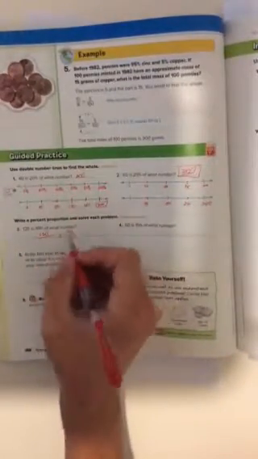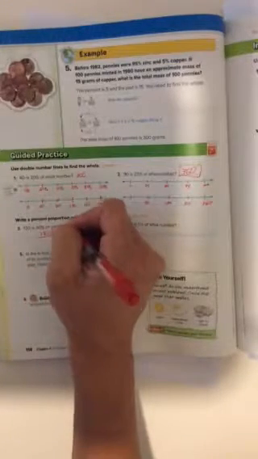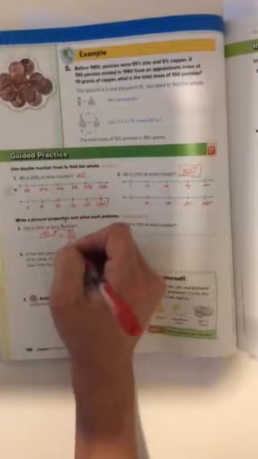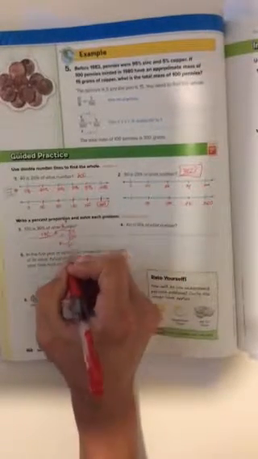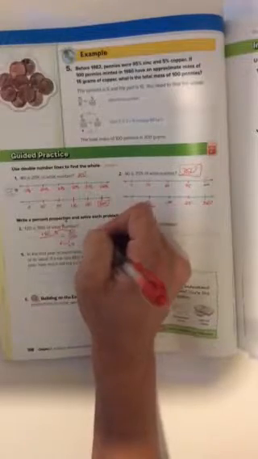Again, I don't really like these as much. This makes a lot more sense to me. So write a percent proportion to solve each problem. So 120 is, we're solving for whatever's down here, is 30% of what? Okay, so 30 has a relationship with 120 of being multiplied by 4. So 100 has a relationship with our unknown number of being multiplied by 4. So 4 times 100 is 400.